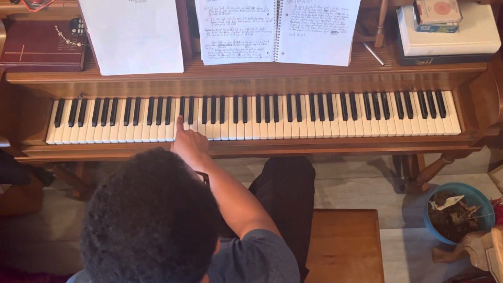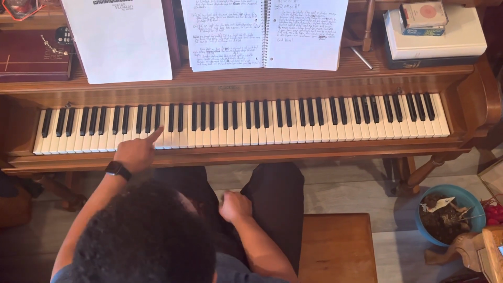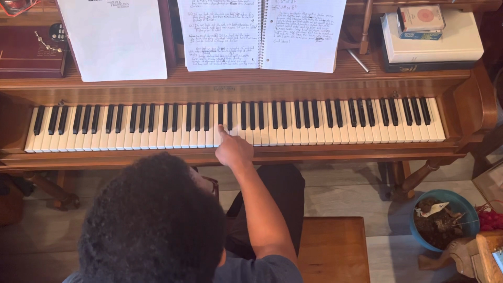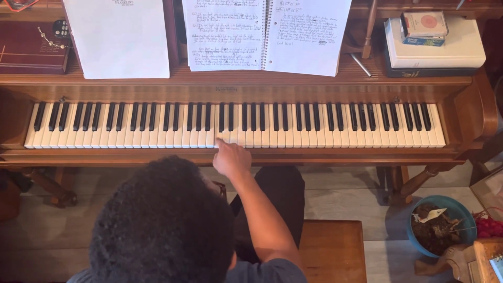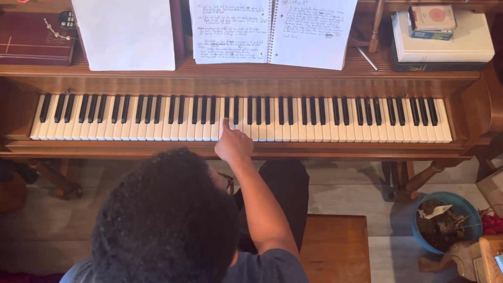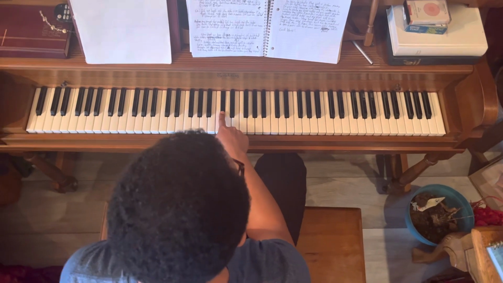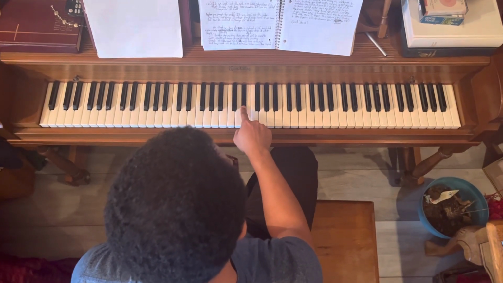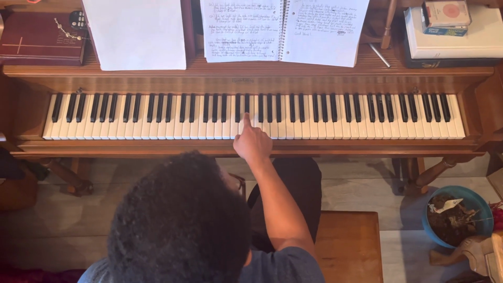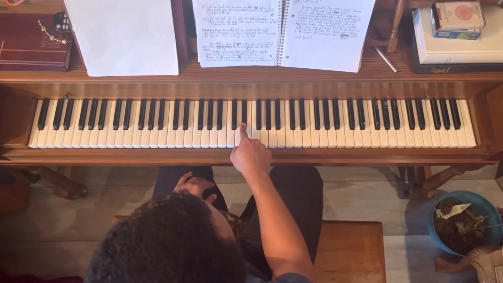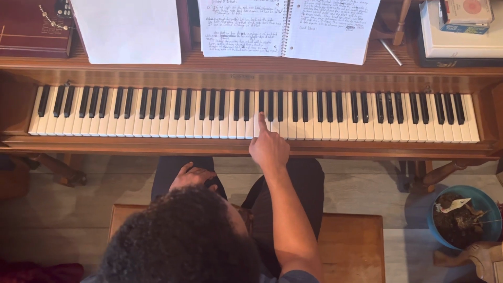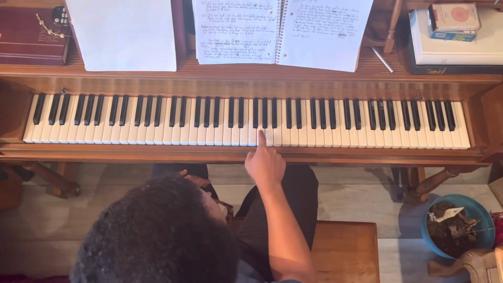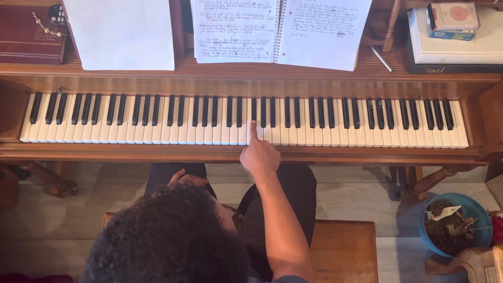So we have this first black note. Well, let me start with middle C actually. This first black note can be called C sharp, D flat. That's the first one. Second one, D sharp, E flat. Third one that we see, F sharp, G flat.